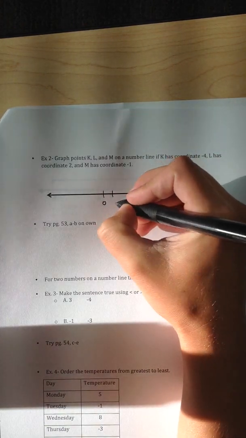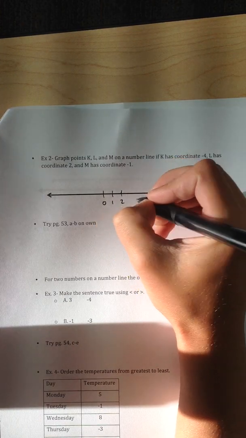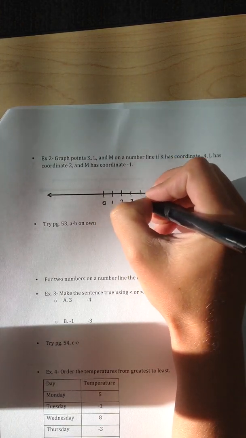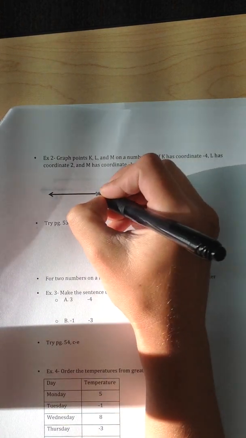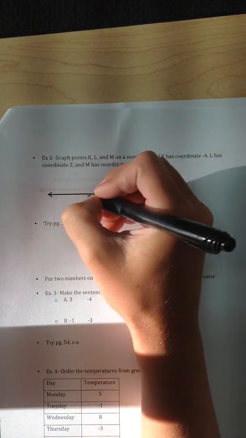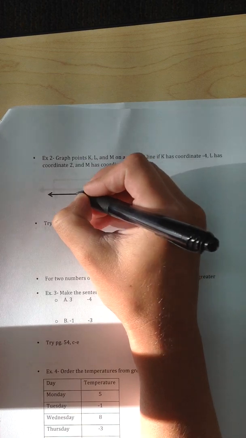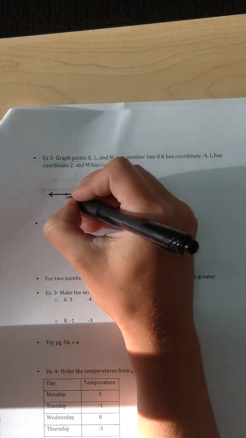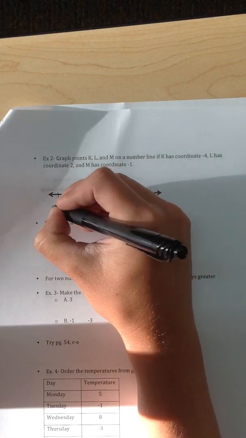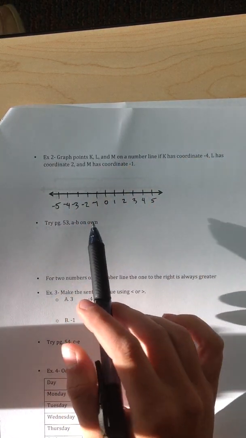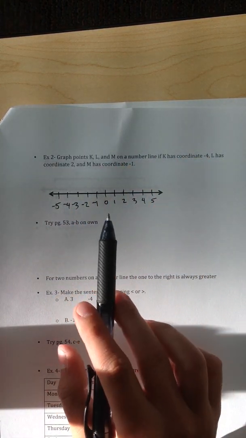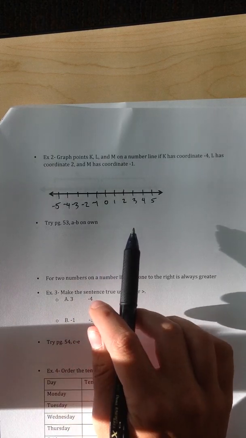So I'm going to go 1, 2, 3, 4, 5, that should be big enough, and do the same thing in the negative direction: -1, -2, -3, -4, -5. When you're making a number line like that, you want to space out the tick marks as evenly as possible.